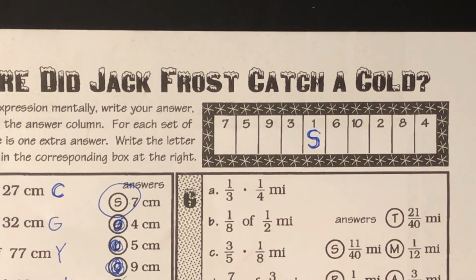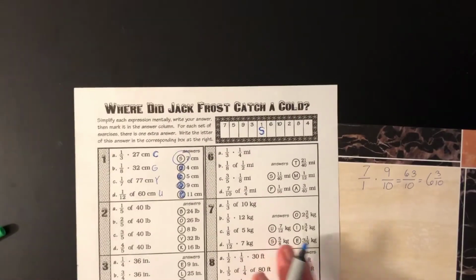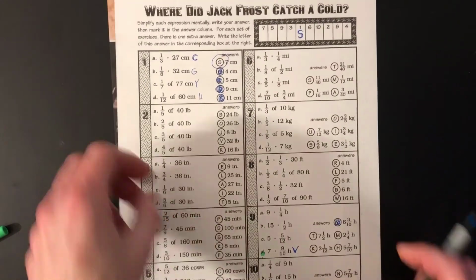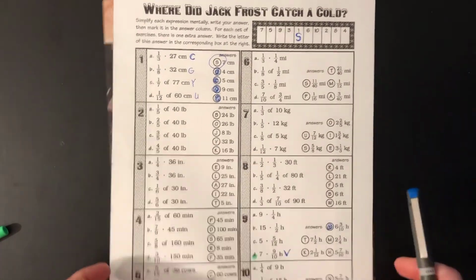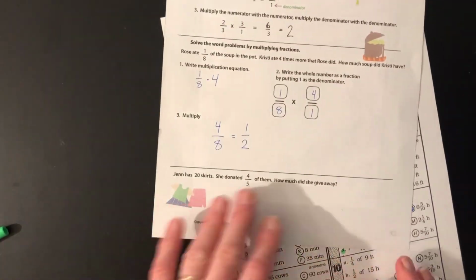Where did Jack Frost catch a cold? Something with an S in the middle. That's the only letter that I've been able to get you with all this, but you can definitely get the rest. At least I got you started down on those other 2. Remember, finish that problem and then do these.